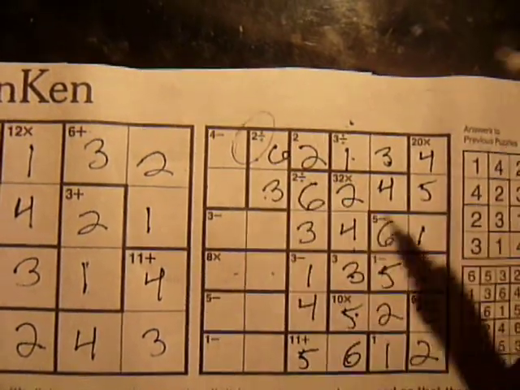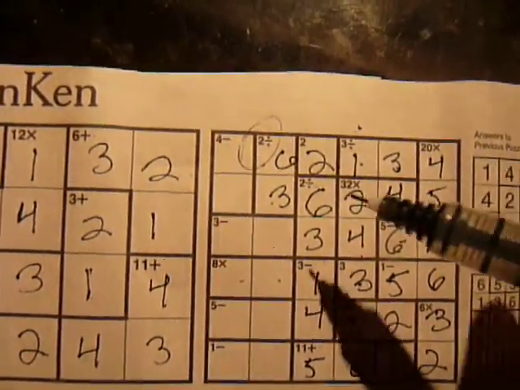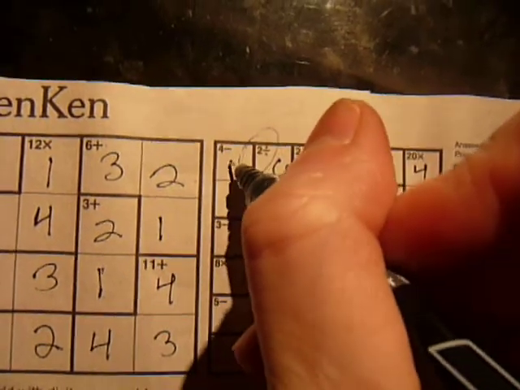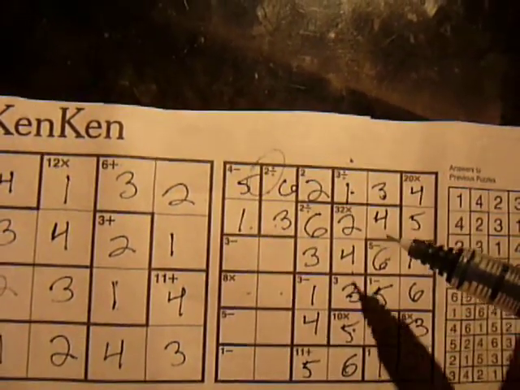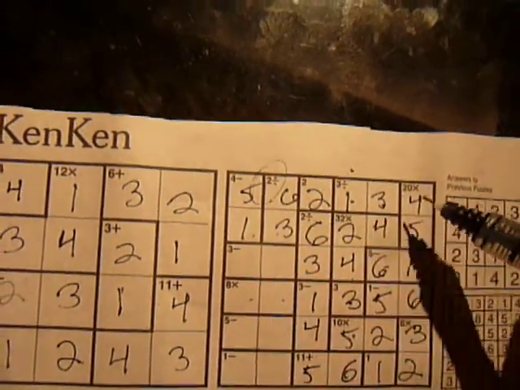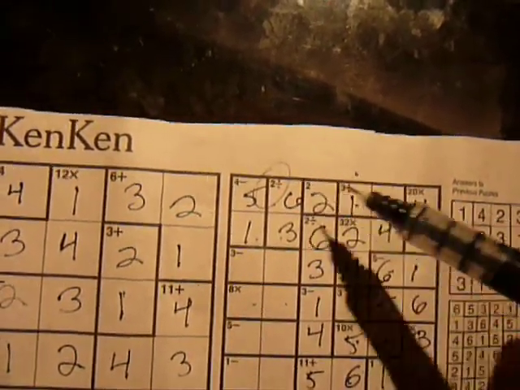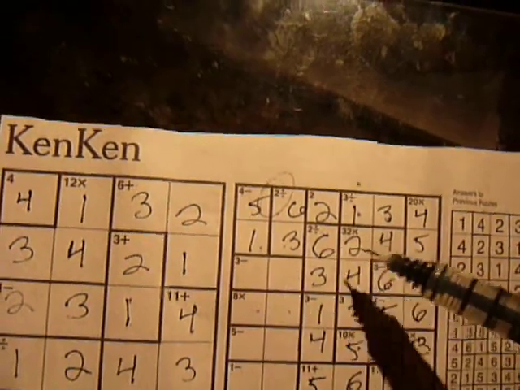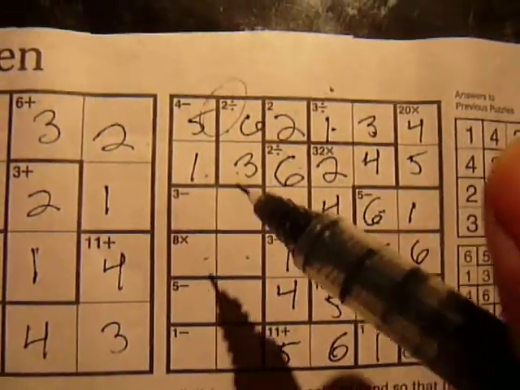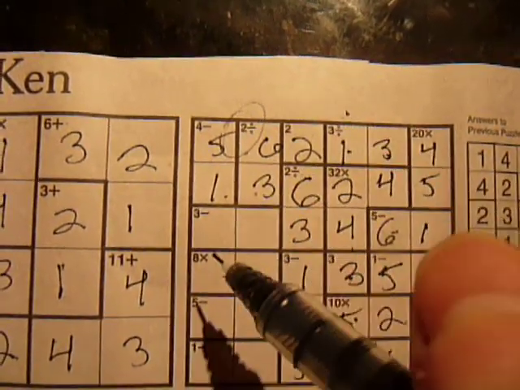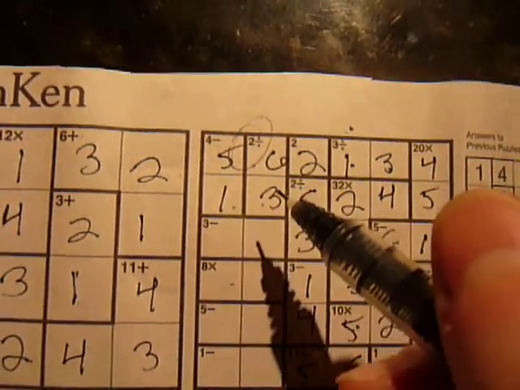That has to be 6, and that has to be 3. And now we use process of elimination. 5 and 1, because there's the 1, there's the 5. 1, 2, 3, 4, 5, 6. 1, 2, 3, 4, 5, 6. Good.